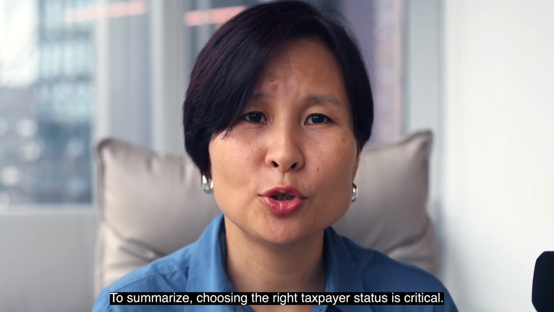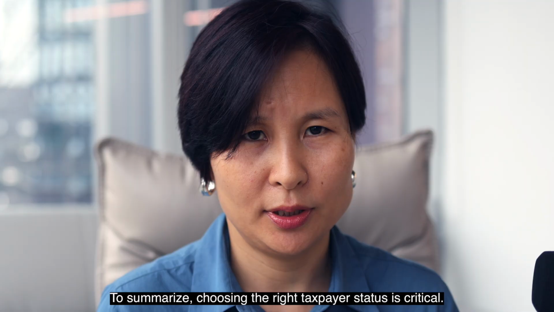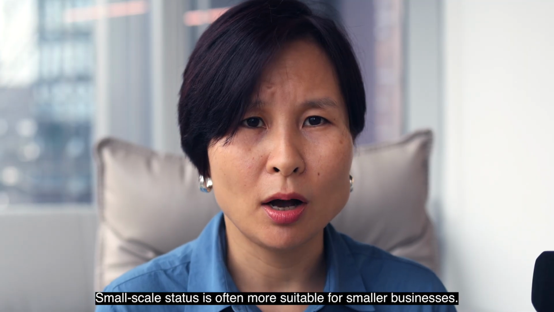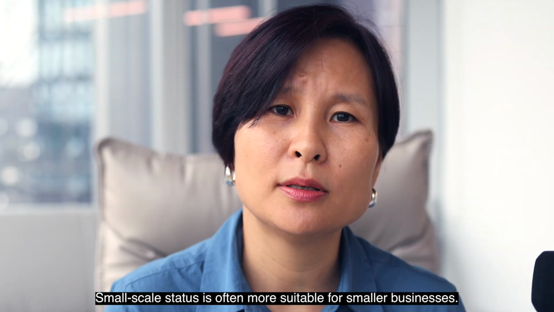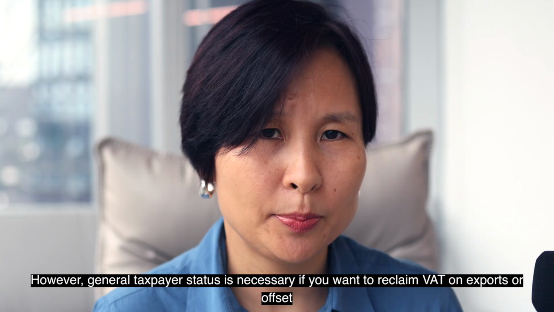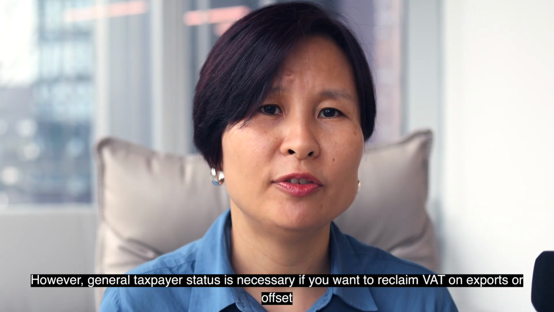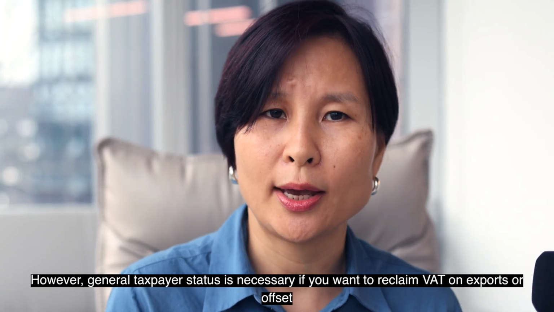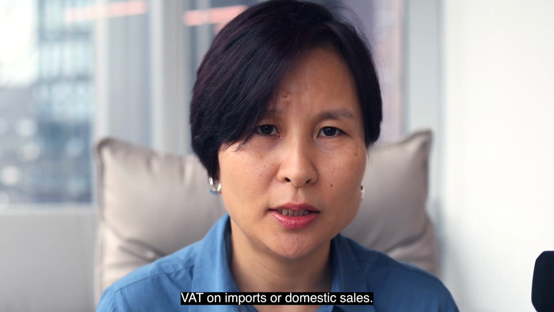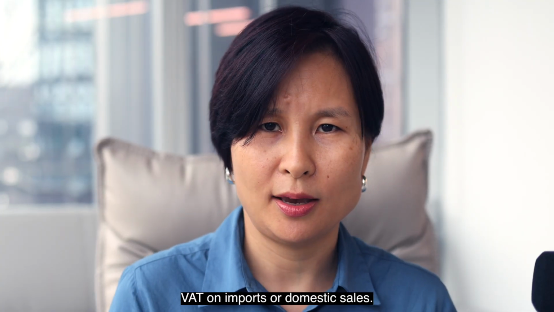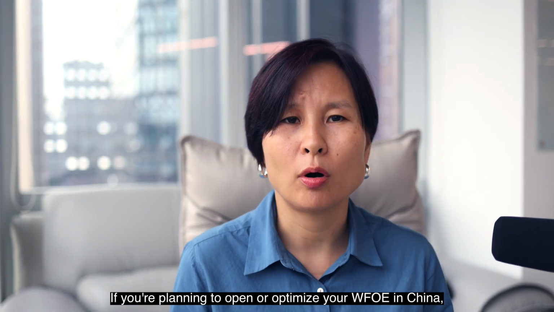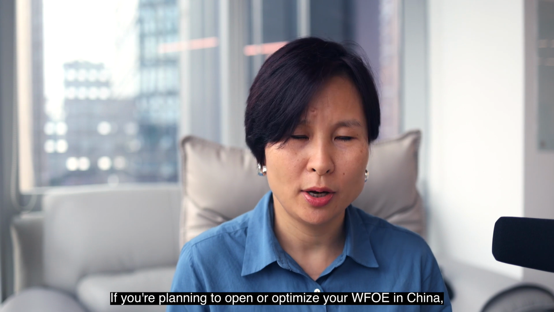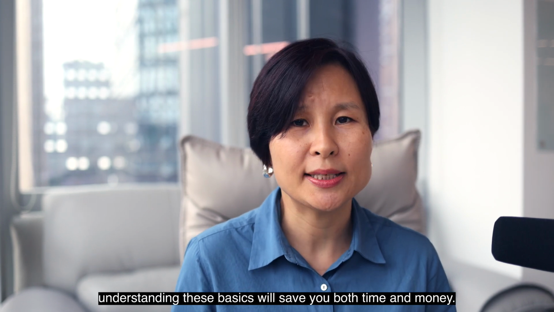To summarize, choosing the right taxpayer status is critical. Small-scale status is often more suitable for smaller businesses. However, general taxpayer status is necessary if you want to reclaim VAT on exports or offset VAT on imports or domestic sales. If you're planning to open or optimize your WFOE in China, understanding these basics will save you both time and money.